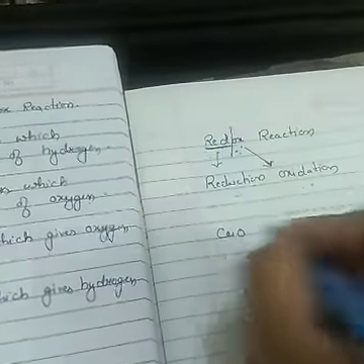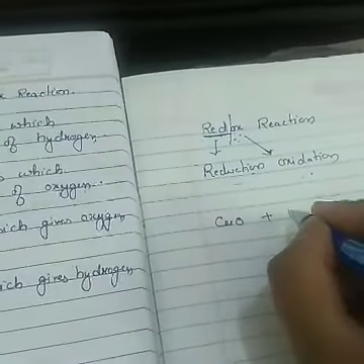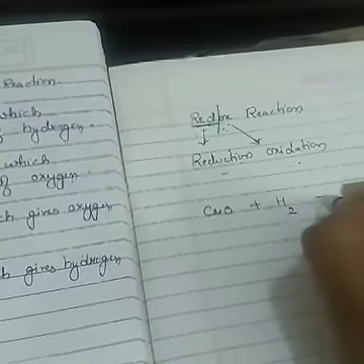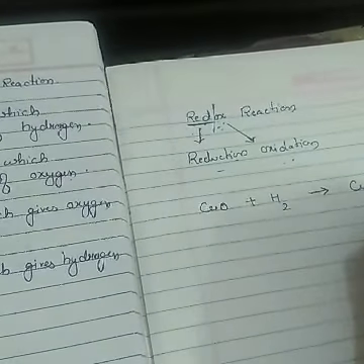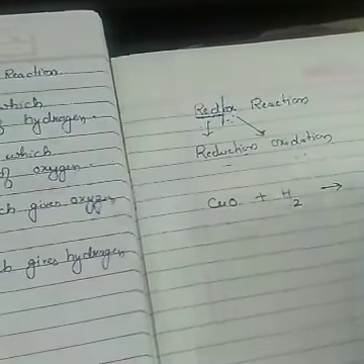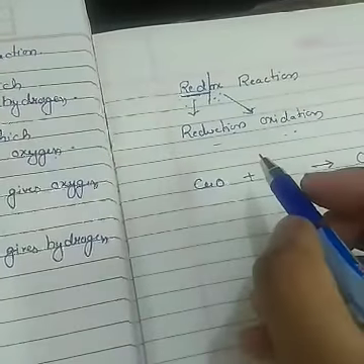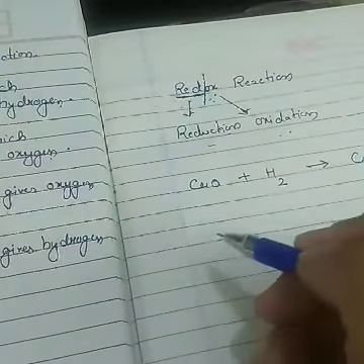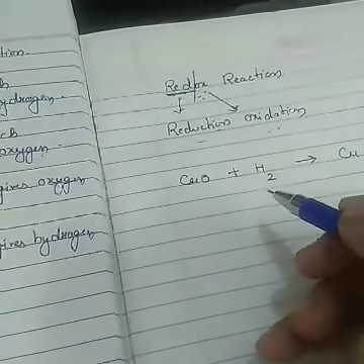Suppose we take an example, copper oxide plus H2 gives rise to copper plus water. What is oxidation? It involves gain of oxygen.